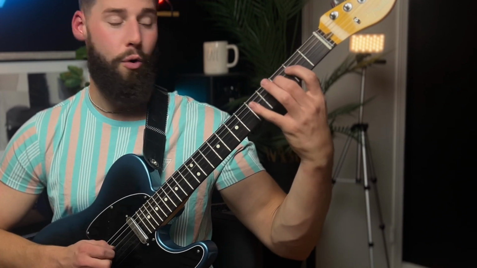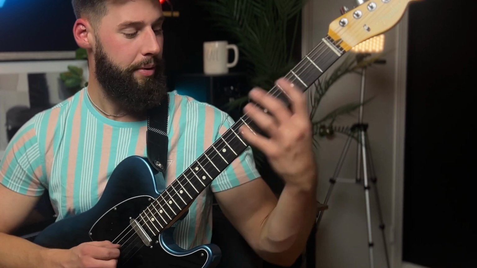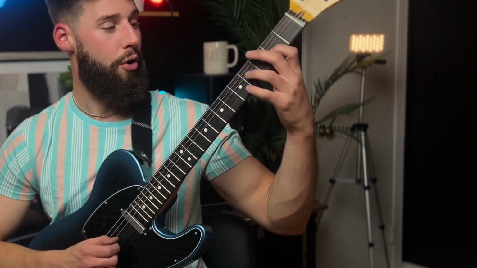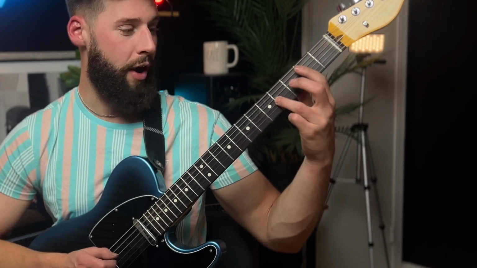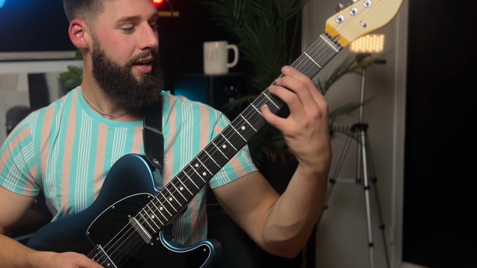1, 2, 3, 4, 5. I'm going to go 6, A right here. That's a whole step. Alright, that's going to be on my 2nd fret of the 3rd string. I'm going to do a whole step again, 4th fret, 3rd string, and then finally finish with a half step to the 5th fret of the 3rd string. And this is what we have, an octave.